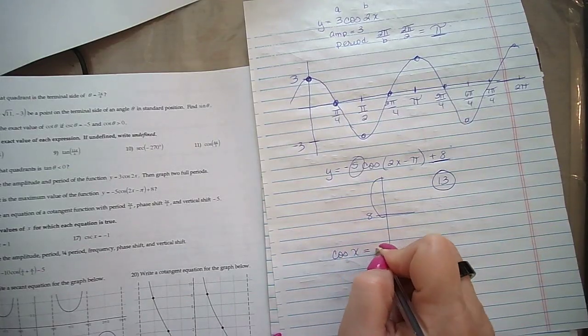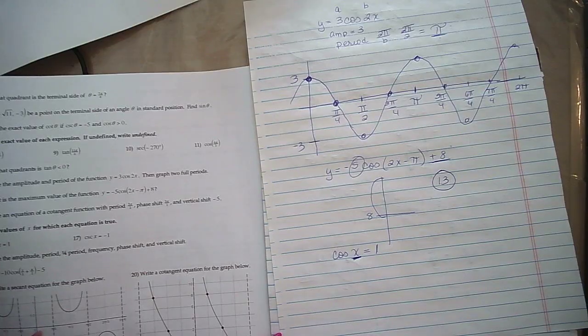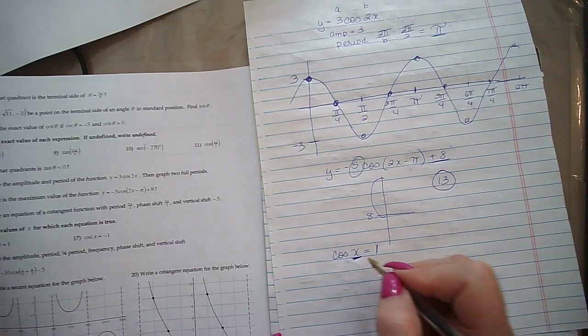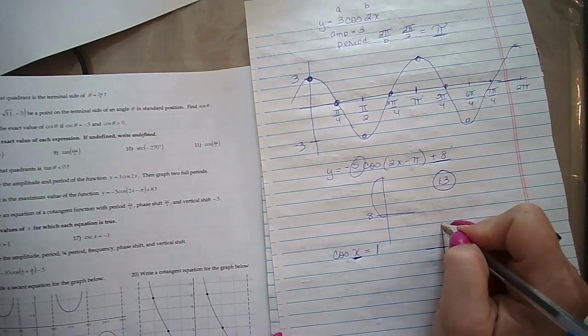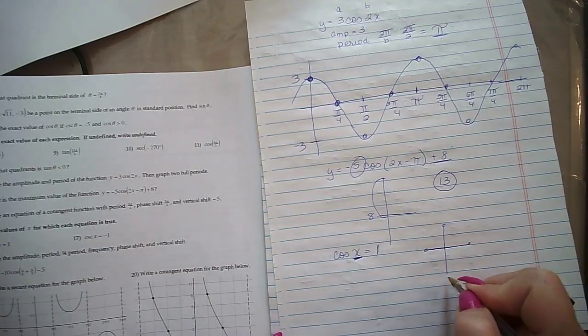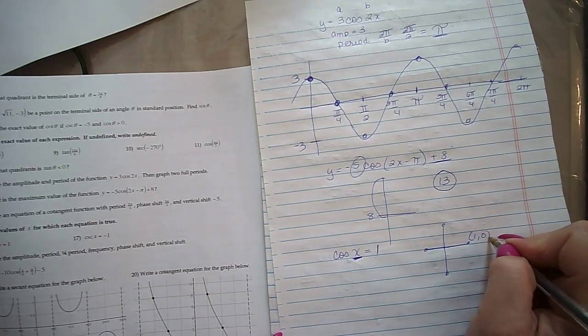Cosine x equals 1. They're asking what is the value of x. What is the angle that has a cosine of 1? Since the answer is 1, we know it's going to be one of our quadrantals. This moves over 1, up 0.